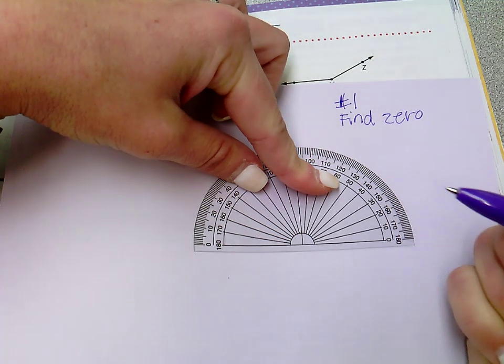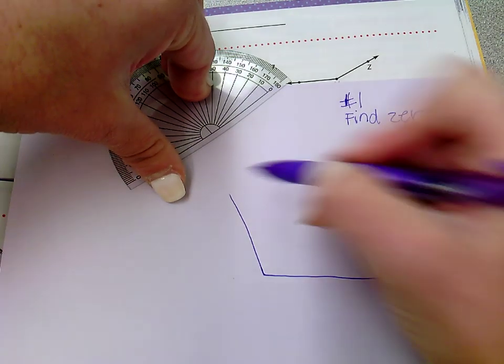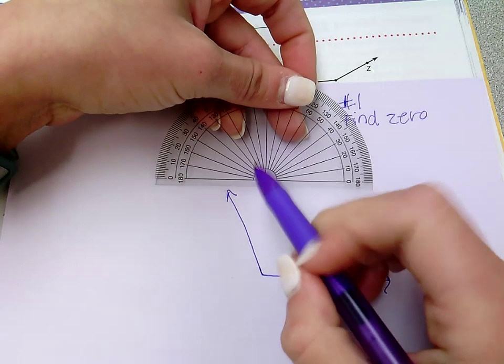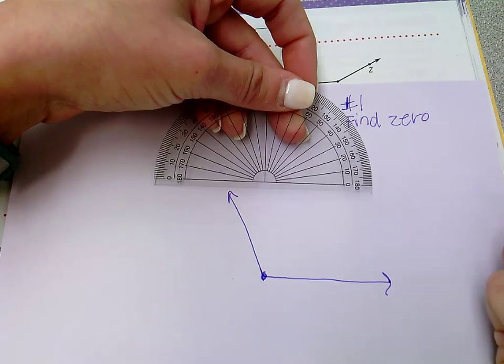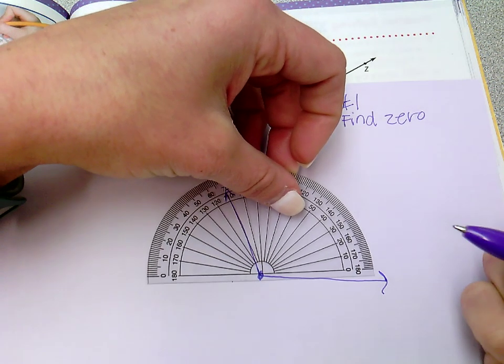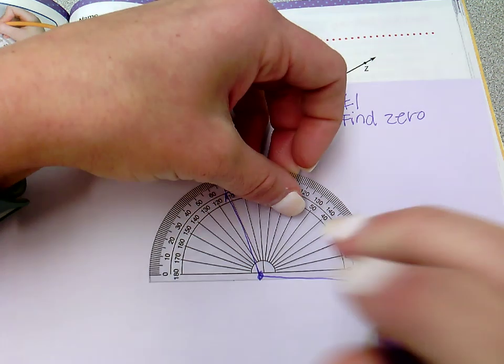If there's a given angle, I'll just draw something really quick. First, you want to find your 0. See how this has a straight line right here? You're going to put that where your two rays meet. It could be going out this way, or this way.